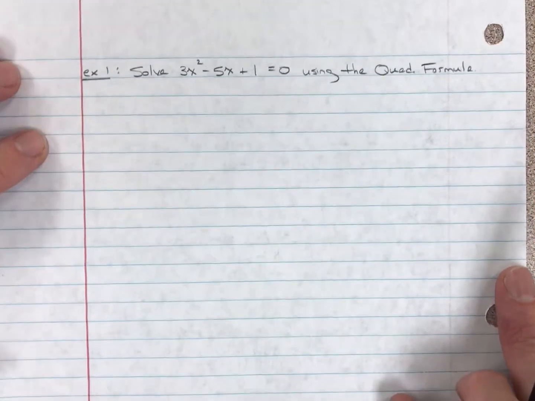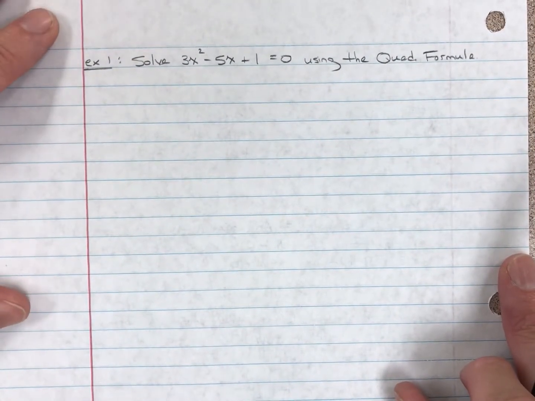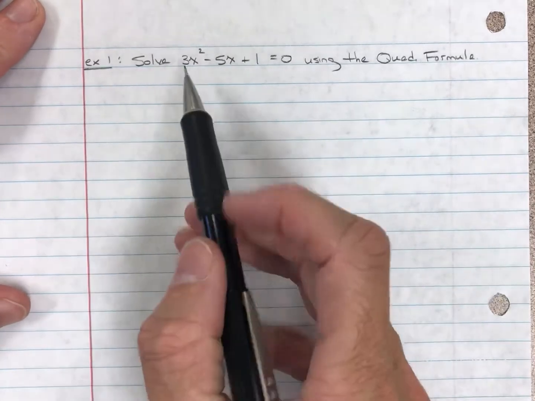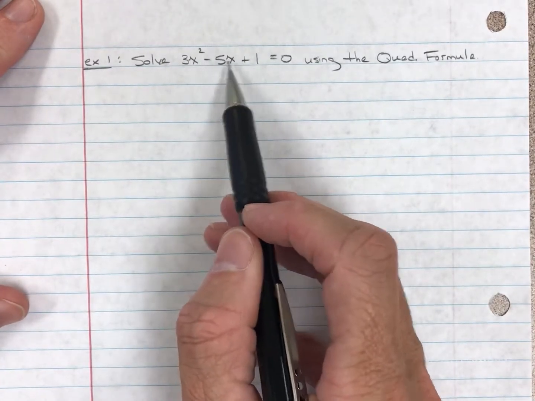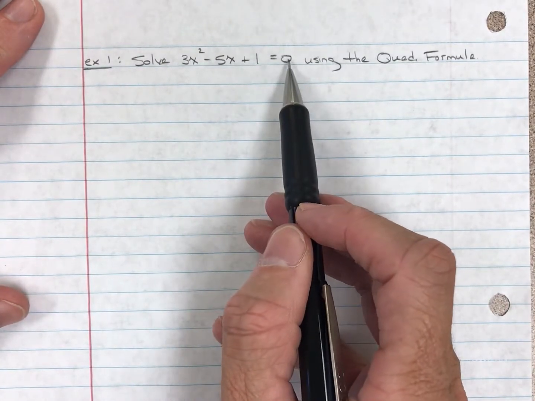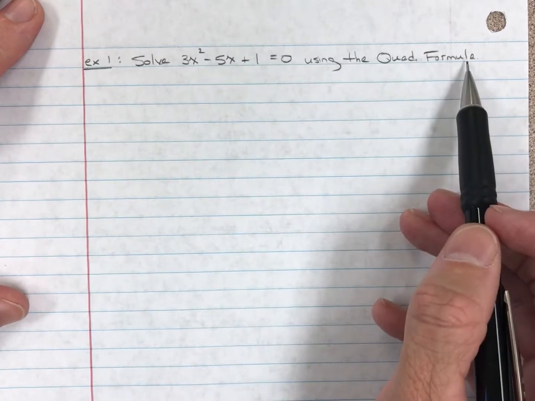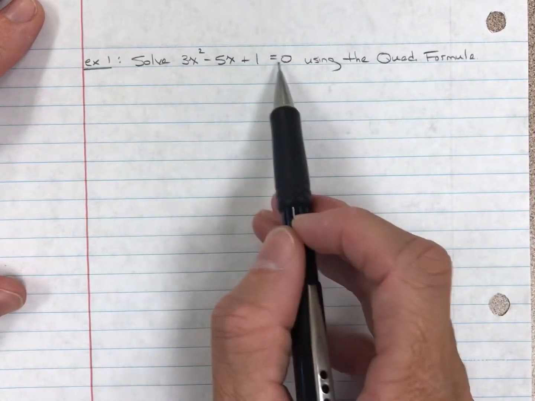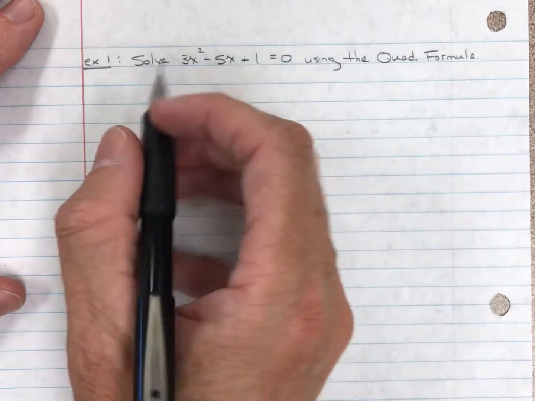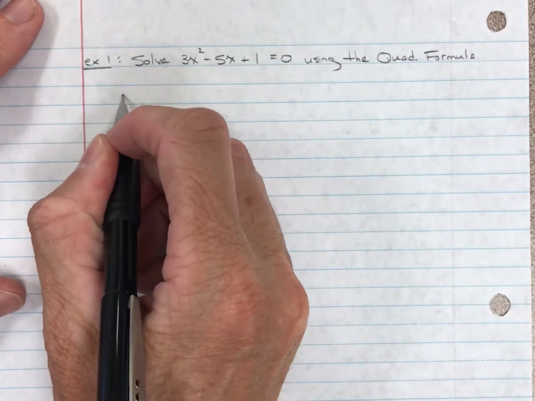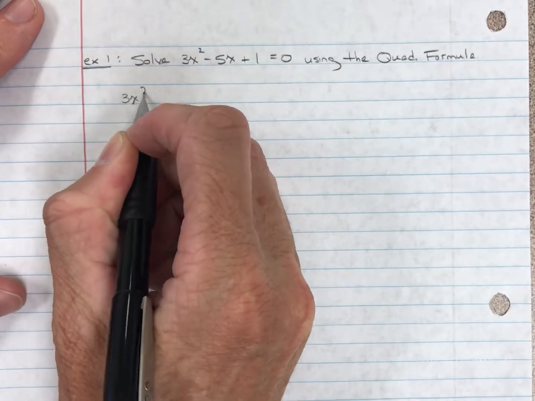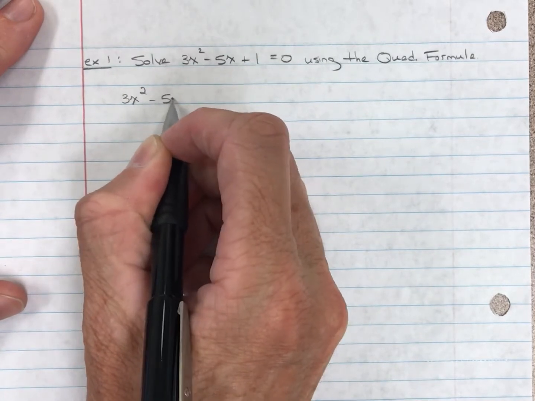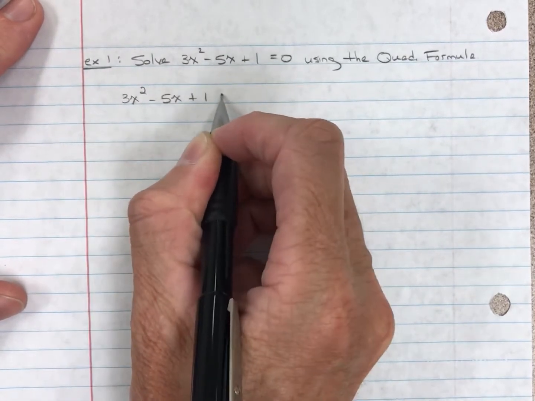All right, so we're going to solve the quadratic 3x squared minus 5x plus 1 equals 0 using the quadratic formula. It's already in standard form, so we're good. I'm going to write it down. 3x squared minus 5x plus 1 equals 0.